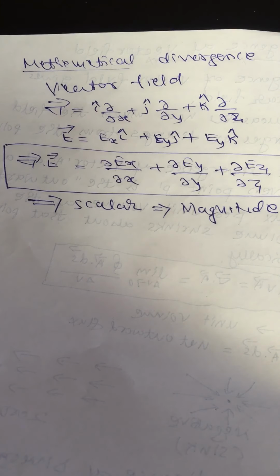As you know, when del operates on a vector field, there are two products: one is the dot product, another is the cross product. If del operates on a vector field with a dot product, it gives the divergence of the vector field, and if it is a cross product, that gives the curl of the vector field.